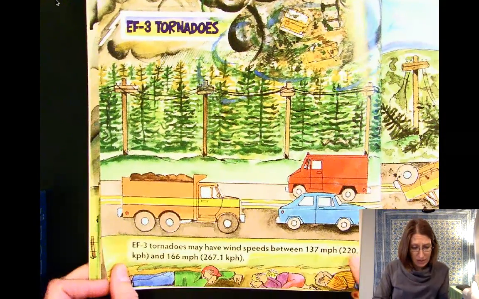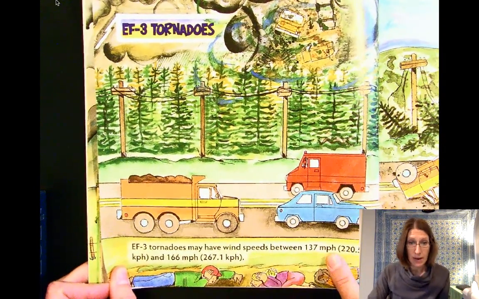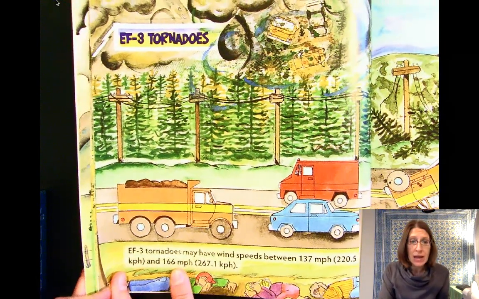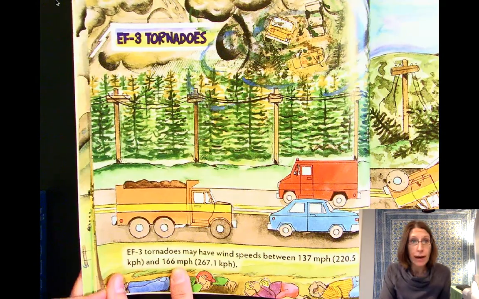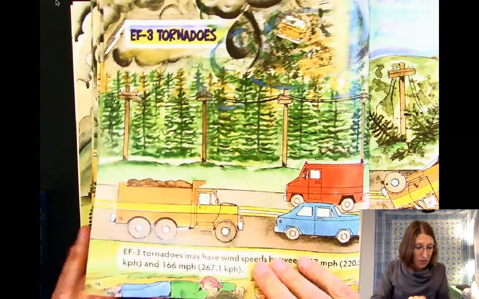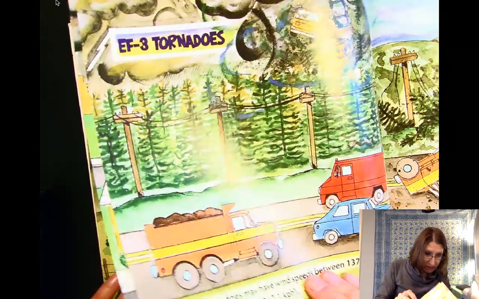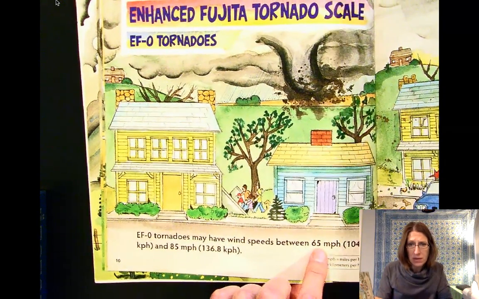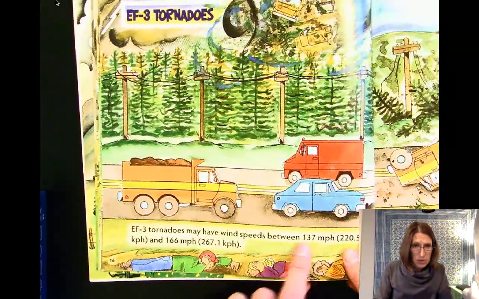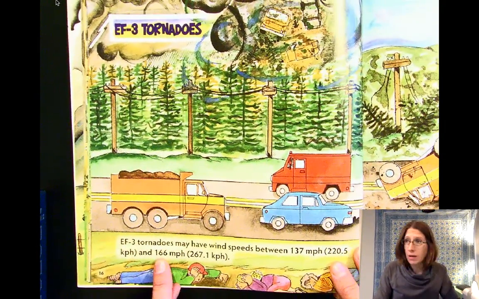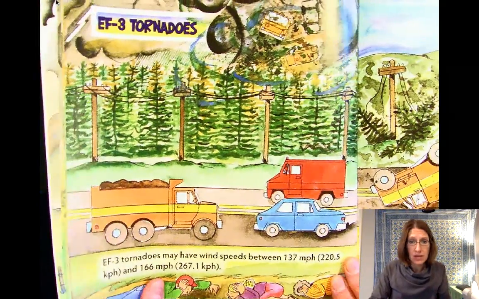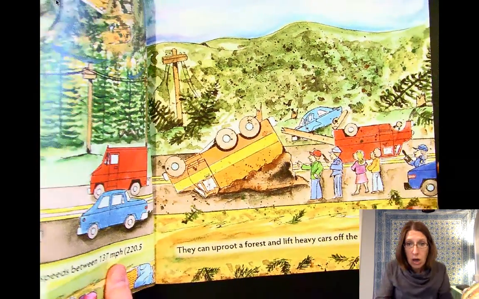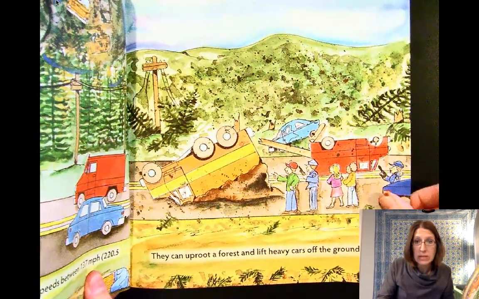EF3 tornadoes may have wind speeds between 137 miles per hour and 166 miles per hour. Holy moly, that is so fast. If you think about how fast a car goes on a highway or freeway, that would be back here to the EF0 tornadoes, where they go 65 miles per hour. That's like a car going fast on a highway. This, 137 to 166 miles per hour? Oh my goodness, that is way faster than cars can travel. Yikes. They can uproot a forest and lift heavy cars off the ground. Wow, that is some powerful wind.